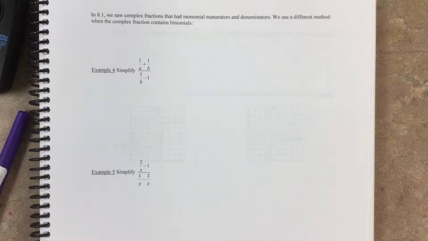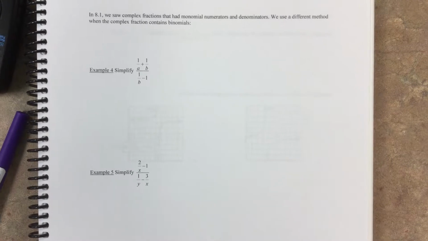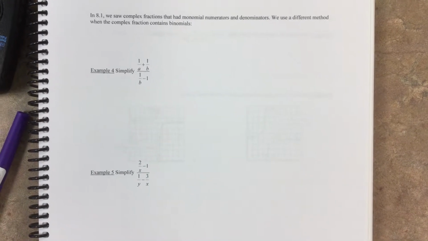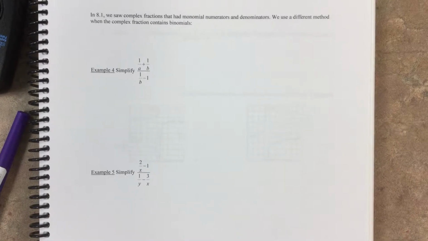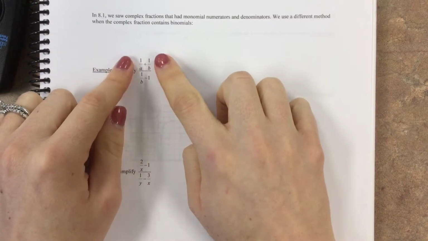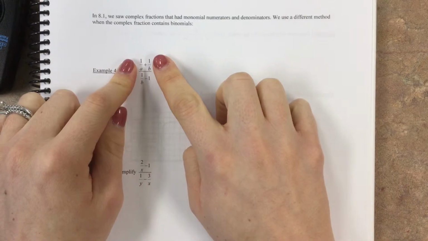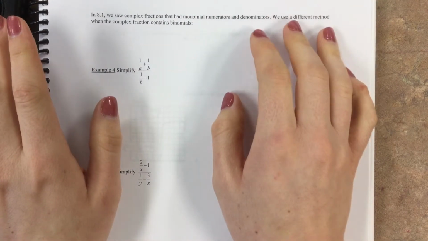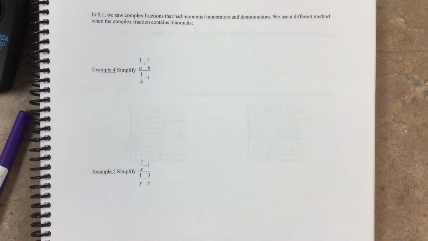Okay, so our second video for 8.2 is going to be quicker. Here we're dealing with more complex fractions, fractions where we have fractions inside. When you saw it in the last section, they were a lot easier because you just had monomials in the numerator and denominator. These are more complicated because you have binomials, meaning two separate pieces added together, which is definitely different from what you saw in 8.1 with the complex fractions.